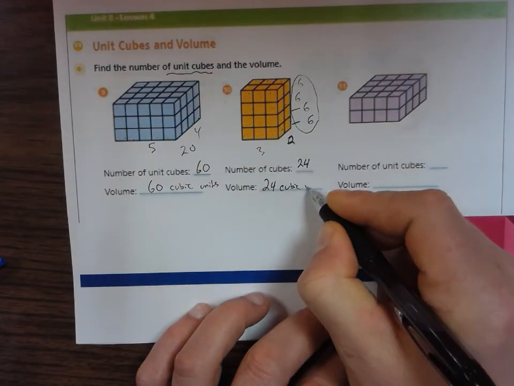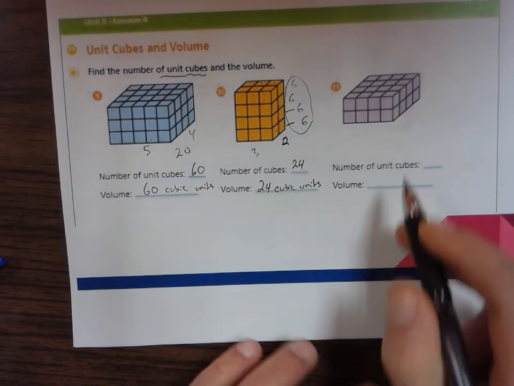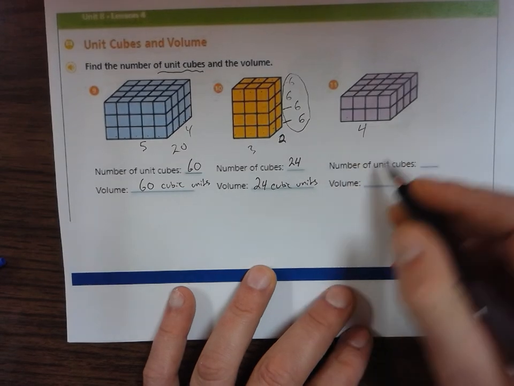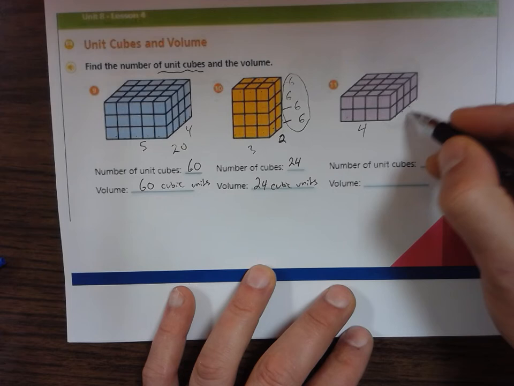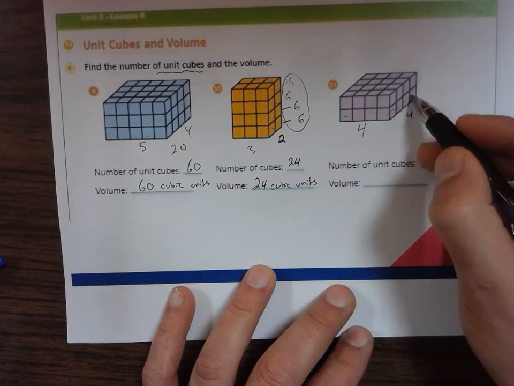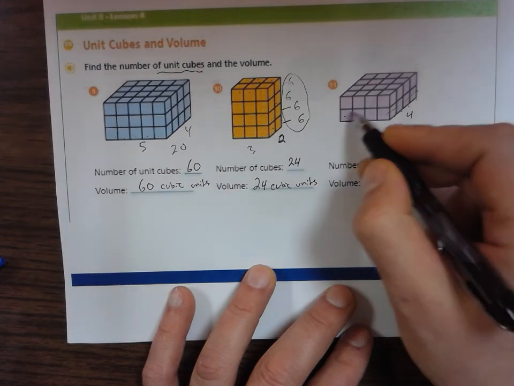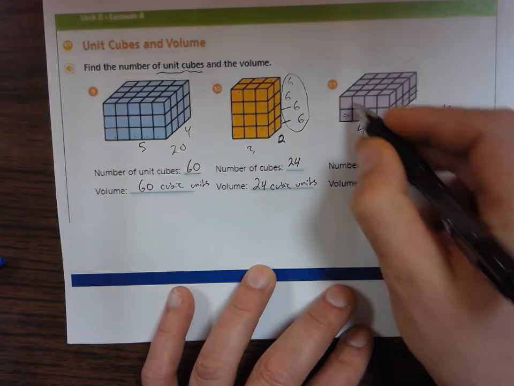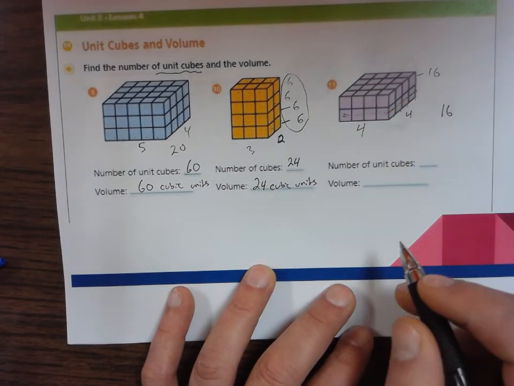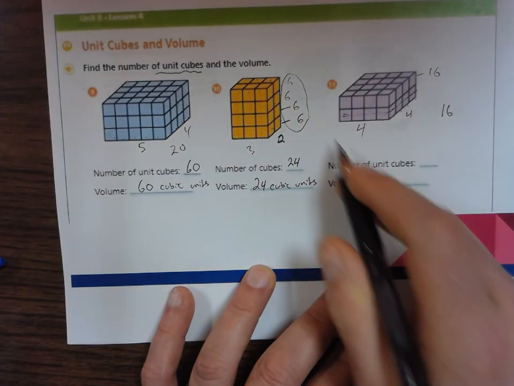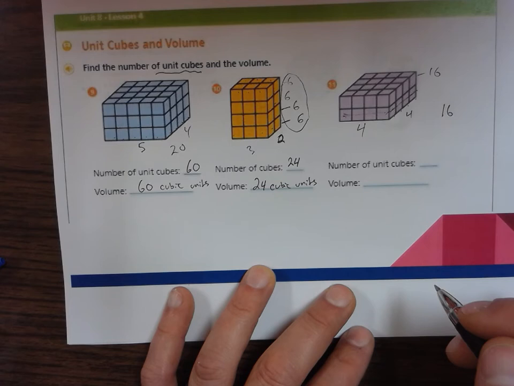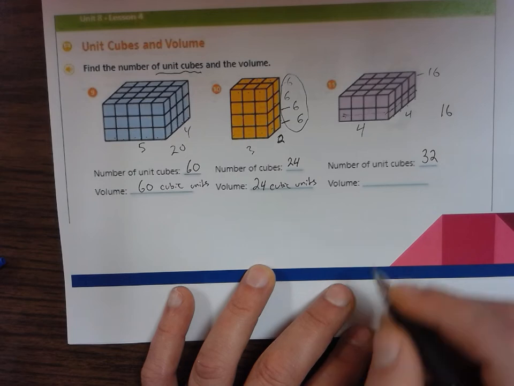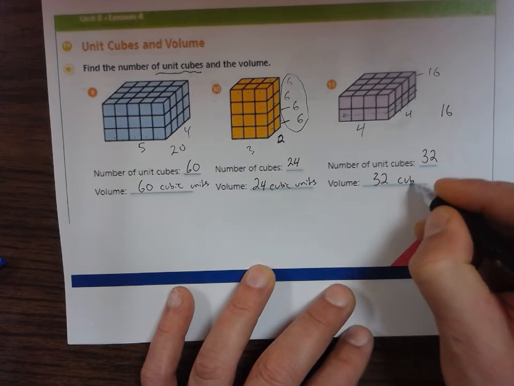And the last one. 1, 2, 3, 4. I have 4 along the front. I have 1, 2, 3, 4 along the side. So if I have a 4 by 4, remember there will be cubes underneath the top one. So the bottom layer would have 16. Well, the top layer also has 16. So altogether, I would have how much, Stella? Correct, 32 cubes, which in this case would be 32 cubic units. Okay, good. Let's go to the next page.